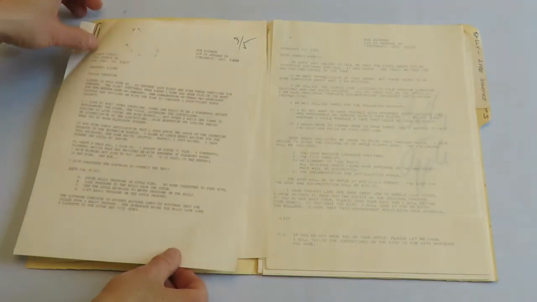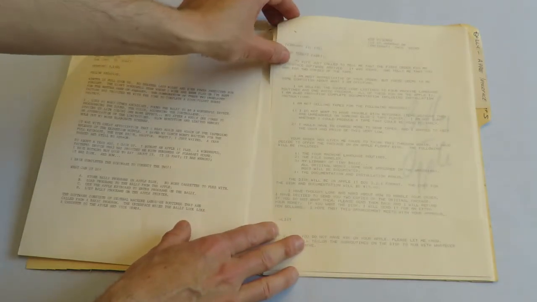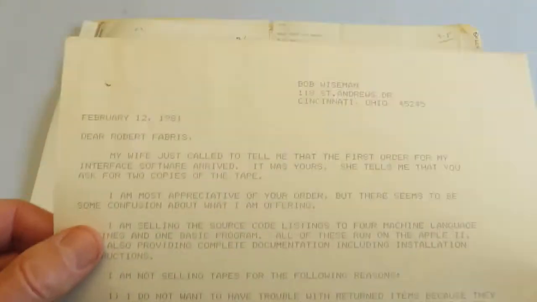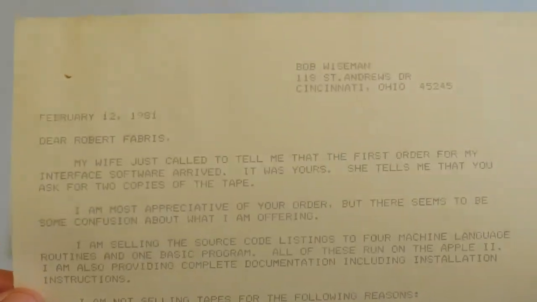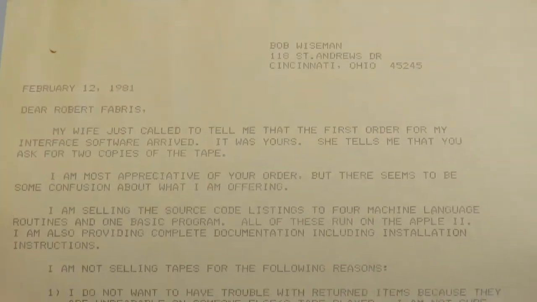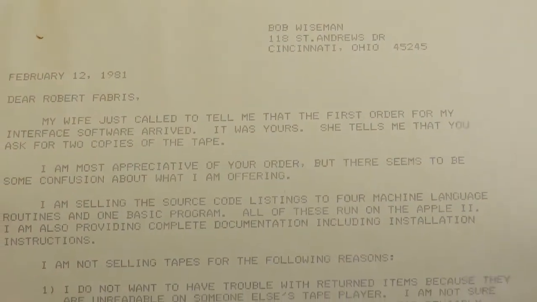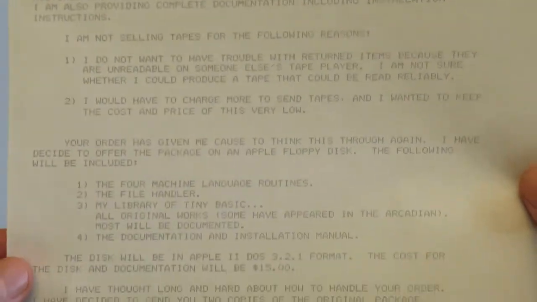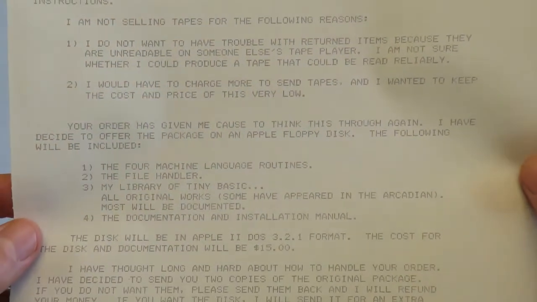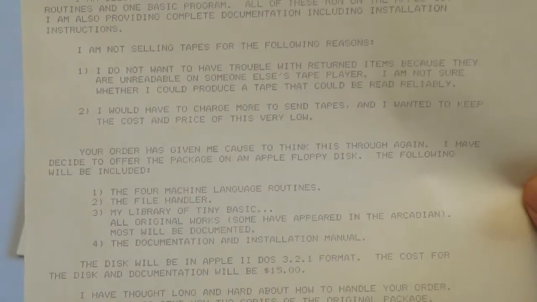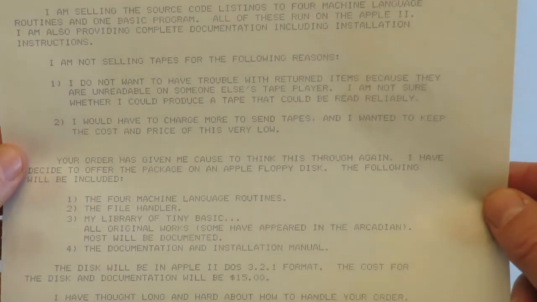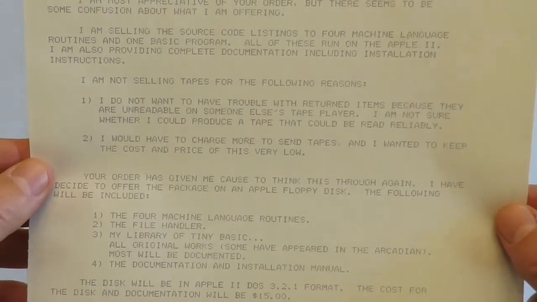And then about a week and a half later, another letter comes to Bob from him, and he says, whoops, there goes a piece of paper, the PS. He says, my wife just called to tell me that the first order for my interface software arrived. It was yours. She tells me that you asked for 2 copies on tape. So basically what this ends up saying is he's not going to offer it on tape, and he's only going to sell it on an Apple disc, which I don't think has been archived, but I thought it was either in my part of the Astrocade collection from Bob Fabris or in Paul Thacker's part. I don't think it's been archived, which probably should get done.